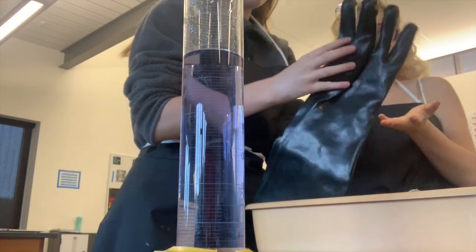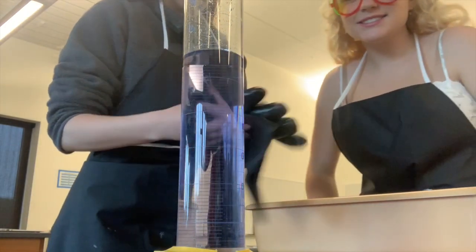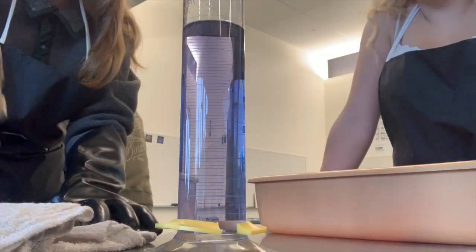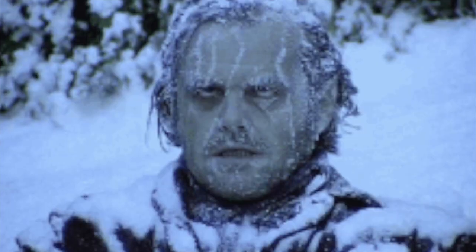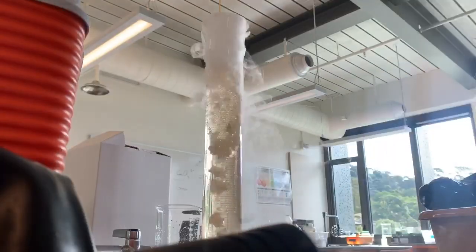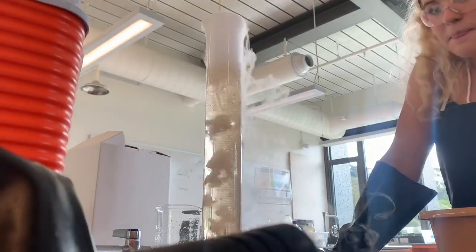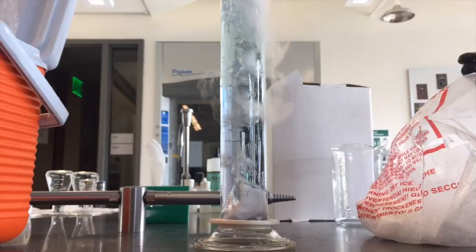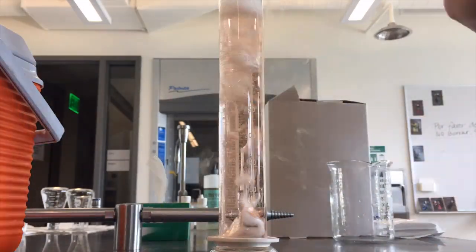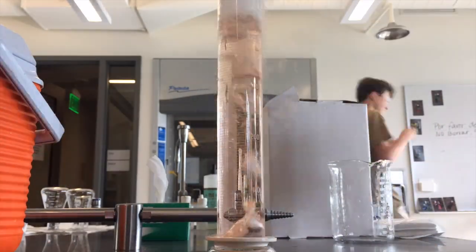We will then carefully add our piece of dry ice into the solution using thick gloves to ensure safety. We had to use a hammer to break up the dry ice into pieces. Dry ice is very cold and can give you frostbite if touched. The solution is now bubbling and releasing a lot of gas, which we can see.